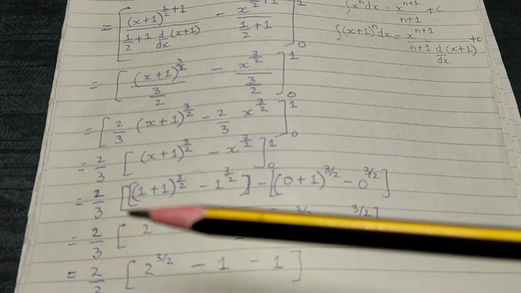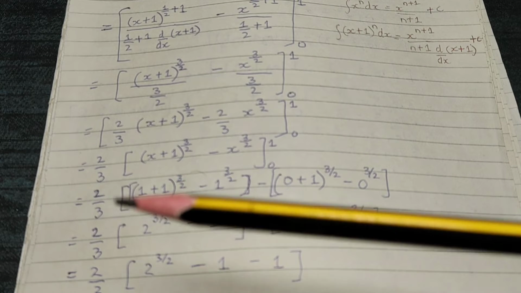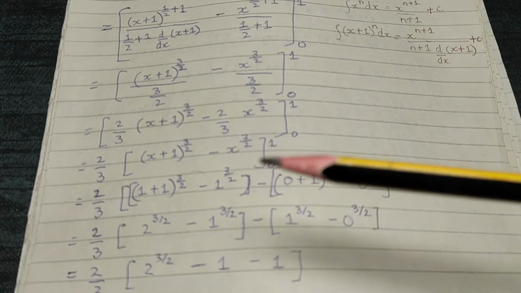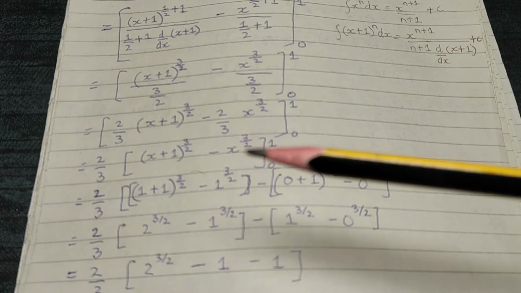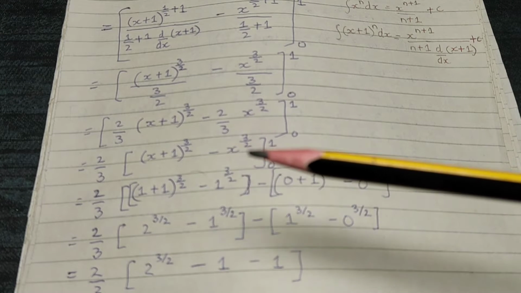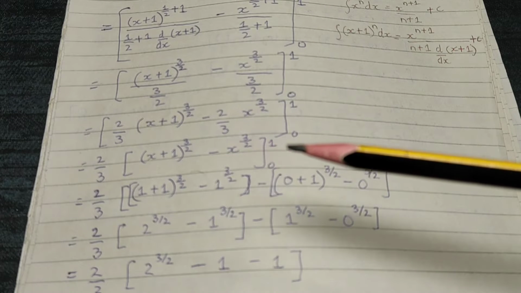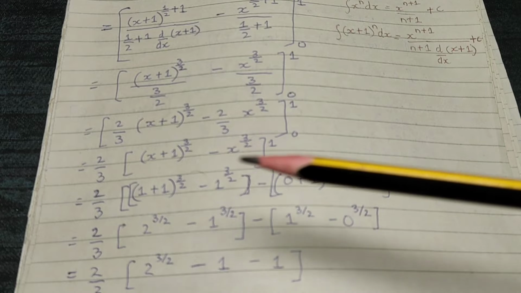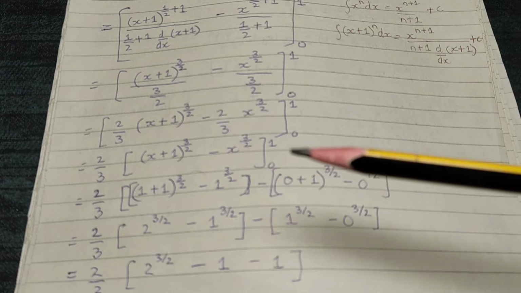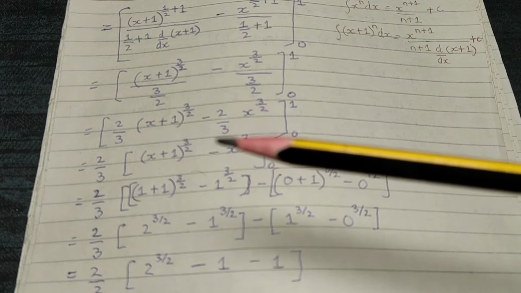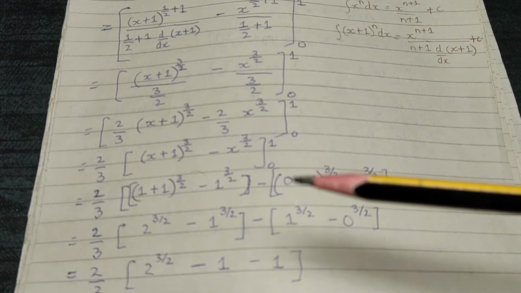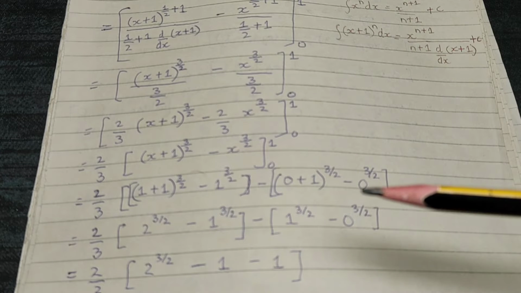So 2 by 3 you have kept outside. Now what you need to do, instead of x, in this whole term, you need to put 1 over here, since the upper limit is 1, minus the second term where you put the lower limit 0, so instead of x you have to put 0.